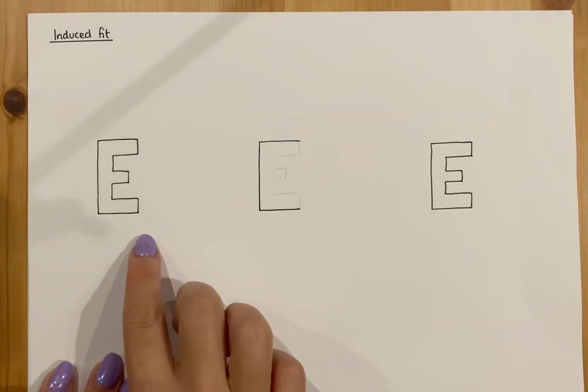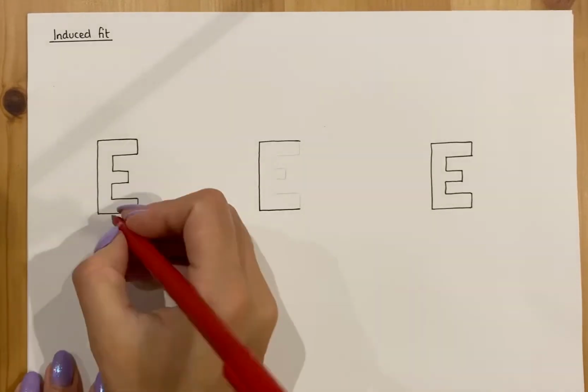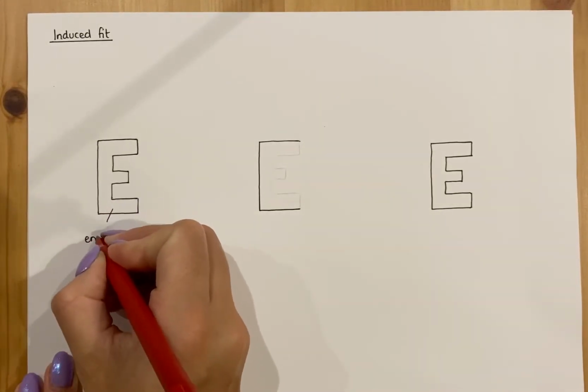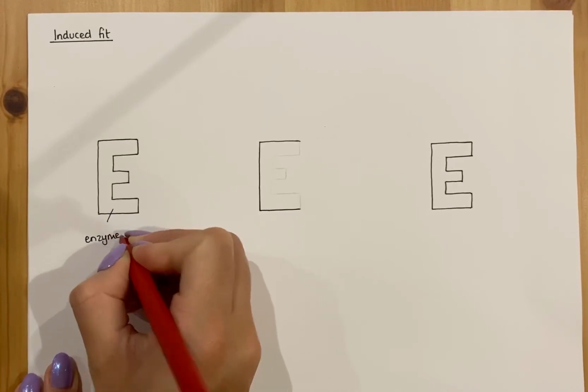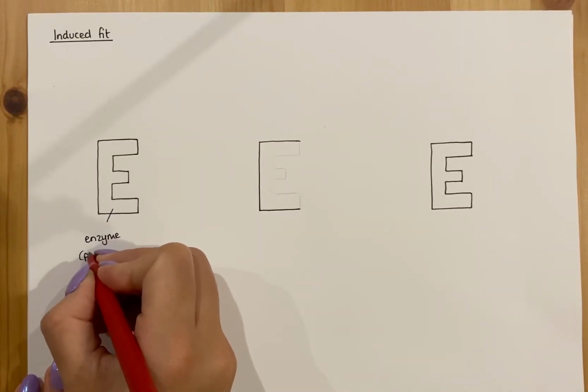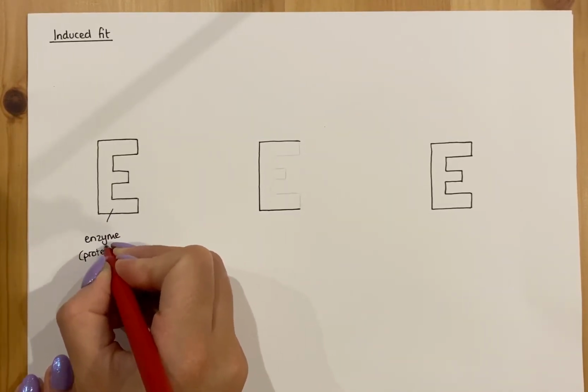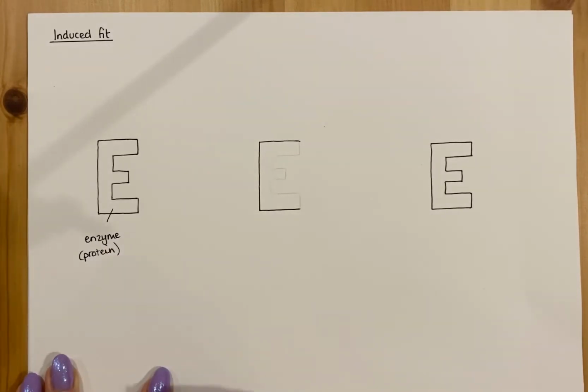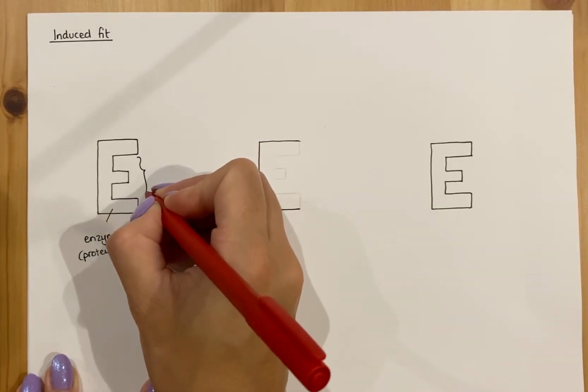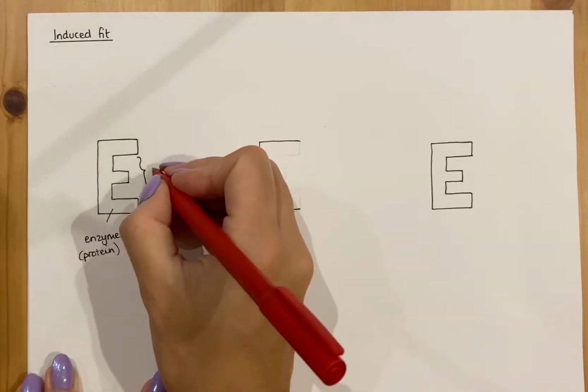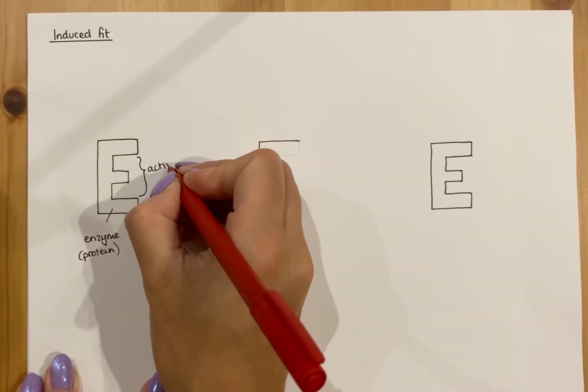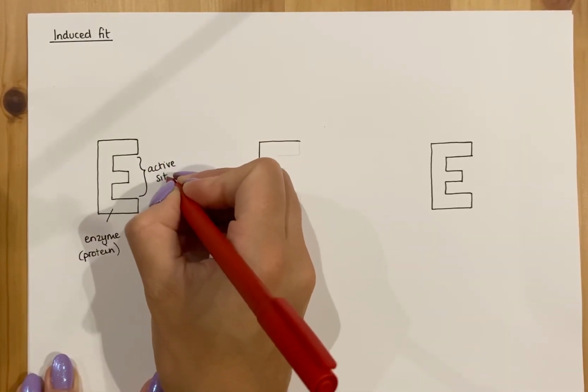So to give you a quick overview of what I've got here, this E is representing an enzyme. And remember the enzymes are made of protein. This area here, an enzyme with a particular shape, is the enzyme's active site.